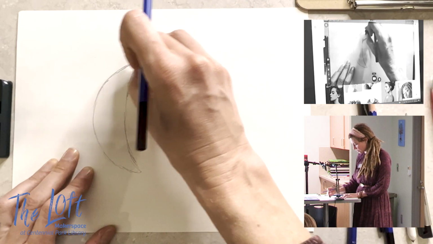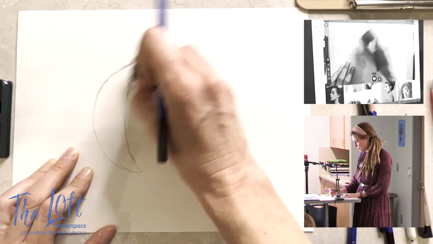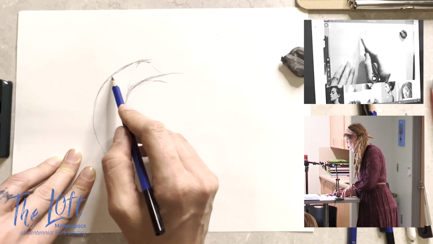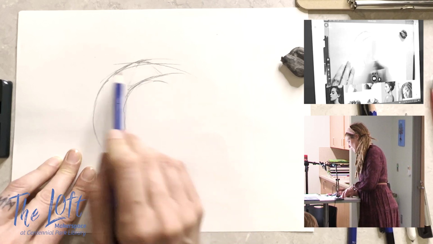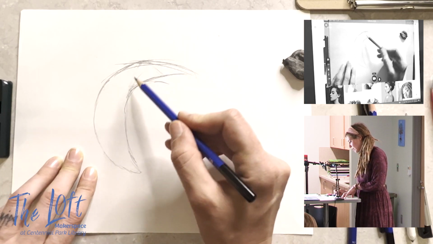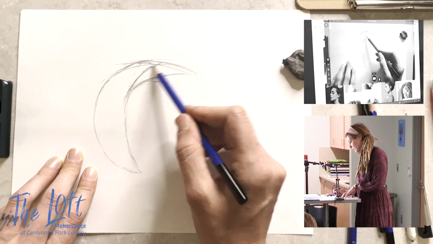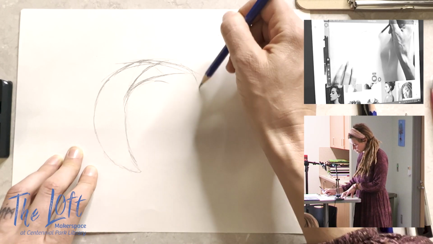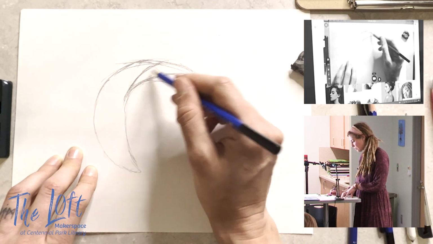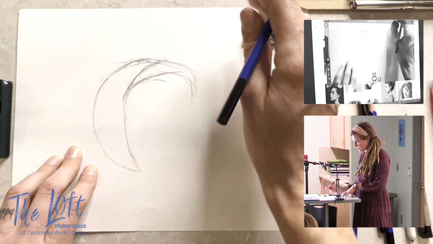So I'm going to make mine curl around. You want hair to be really flowy, so don't be scared to make multiple marks. Don't try to make it a hard outline. I'm making this lock kind of curve around.